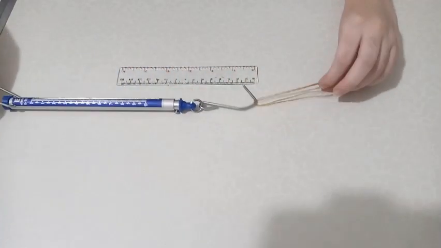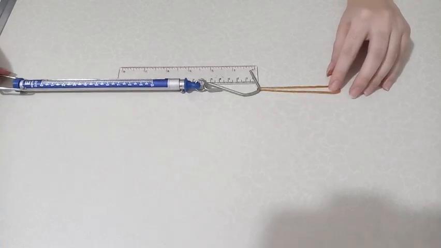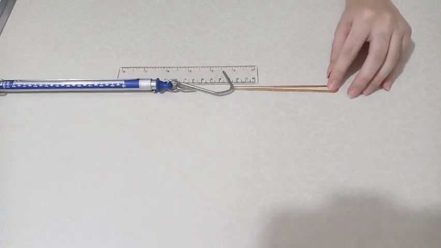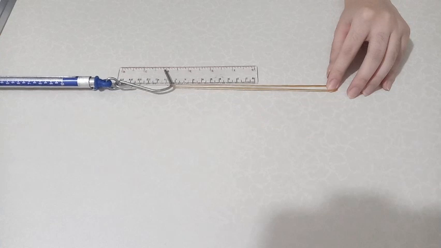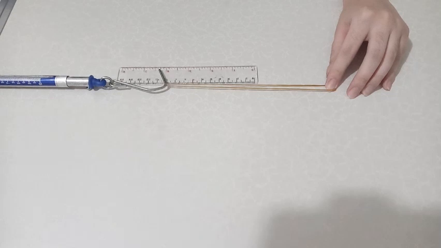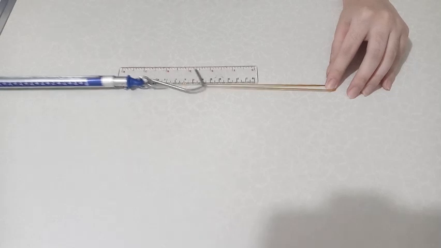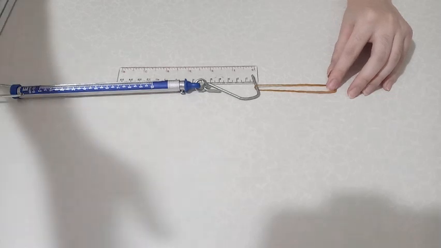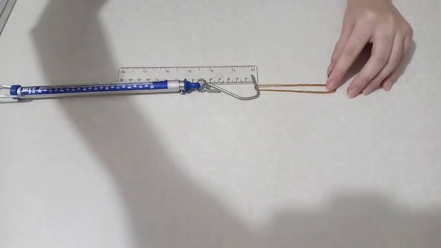The end of the hook is initially positioned at the ruler 0, and then the Newton meter is pulled until the displacement is approximately 10 centimeters. According to Newton's first law, the force reading in the Newton meter is the force exerted by the rubber. And since we know the force, the rubber stiffness can be calculated using Hooke's law.